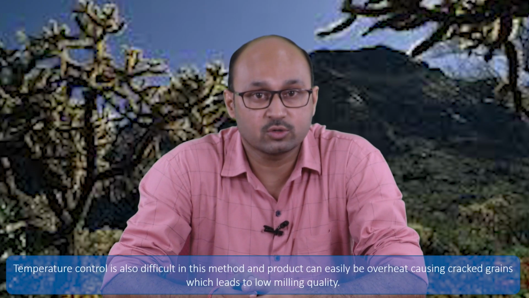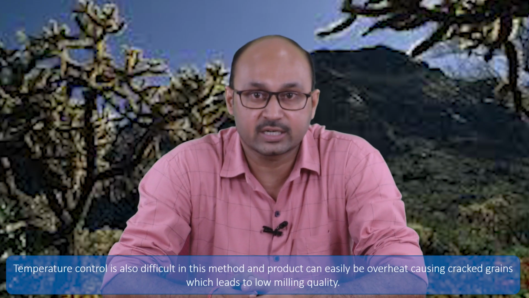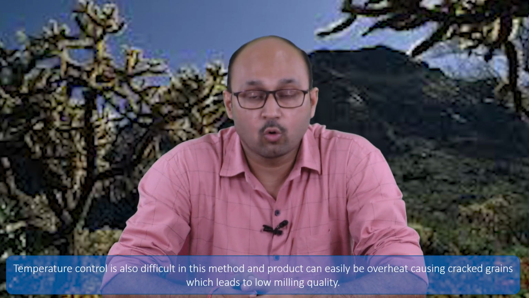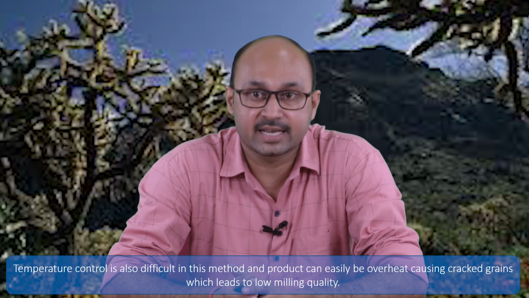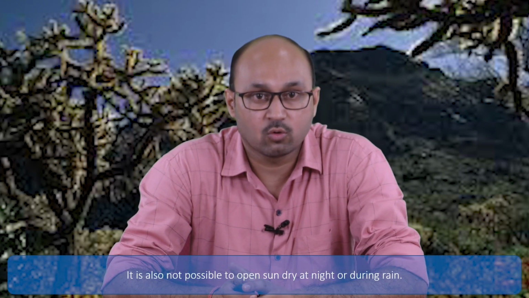Temperature control is also difficult in this method and the product can easily overheat, causing cracked grains, which leads to low milling quality. It is also not possible to open sun dry at night and during rain. So, these are some of the disadvantages, but one advantage, that it is very economical and very easy to handle, is the main advantage of open sun drying, and people are using it very frequently.